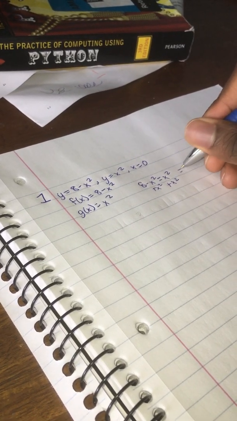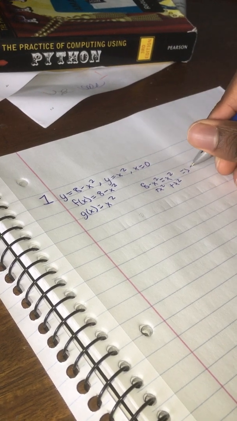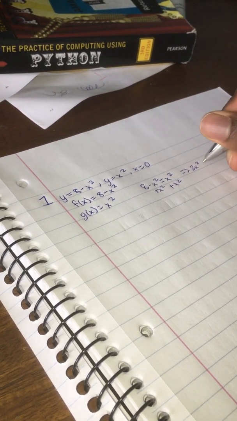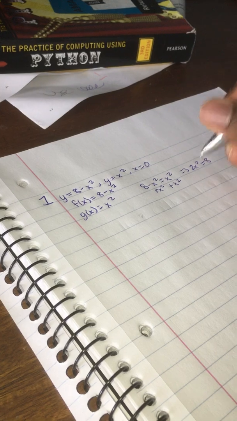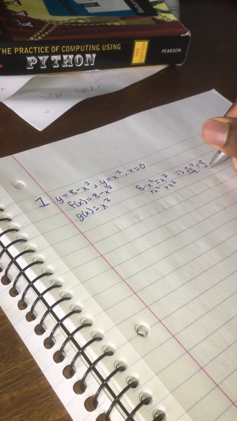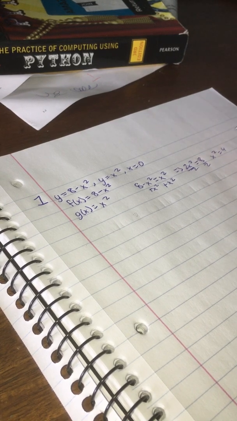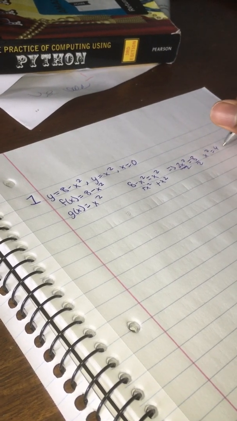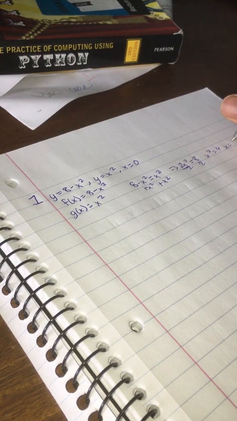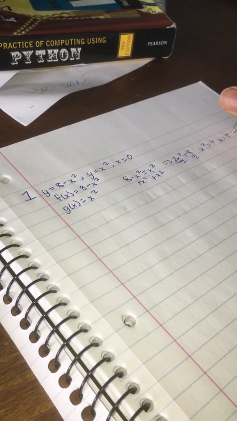Then you will have 2x squared equals 8. Divide both of them by 2. You have x squared equals 4, which will then make x equal to plus or minus 2.